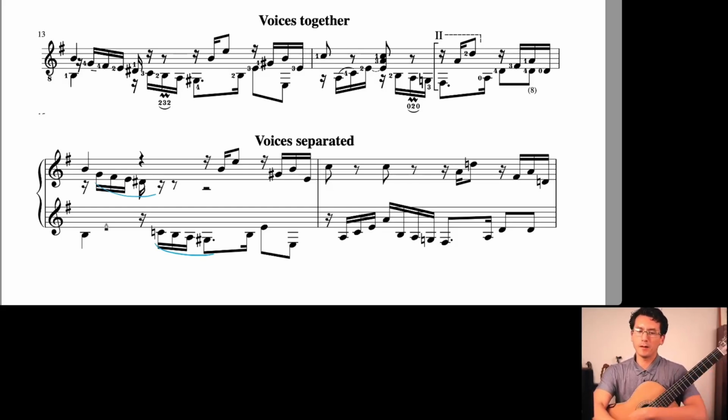Right. I think if you study great contrapuntal music like that, where you separate the voices and then you put them back together again, you'll learn a lot about counterpoint. So take Bach, take Tárrega, take Barrios, take Tedesco. These are some composers I can think of off the top of my head who write music with great counterpoint.